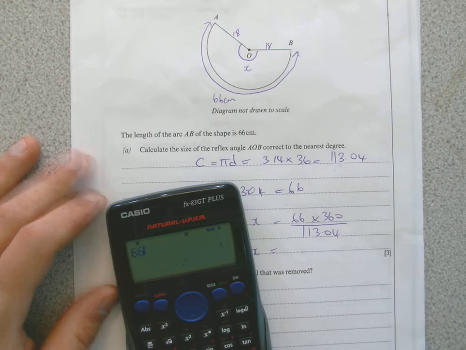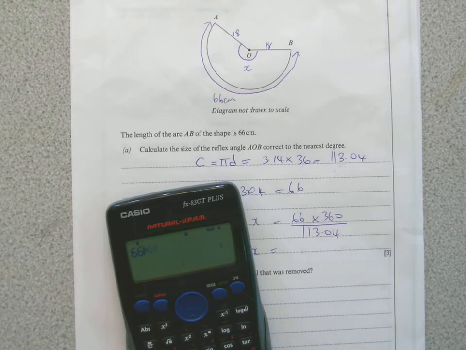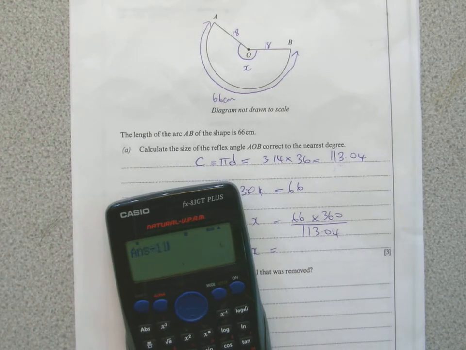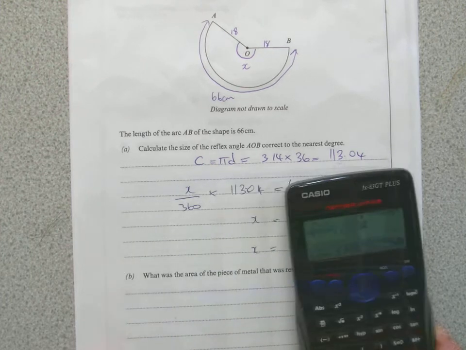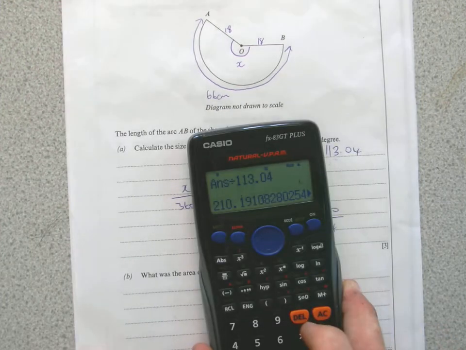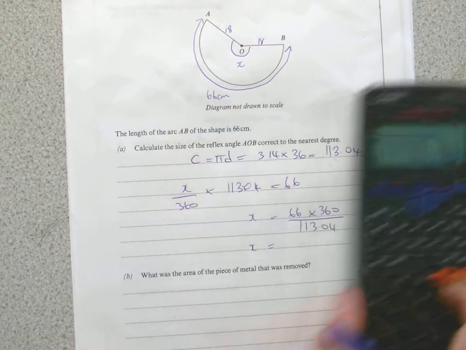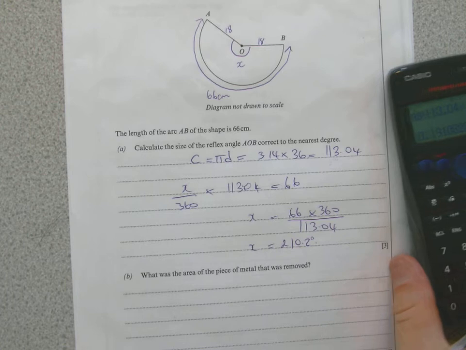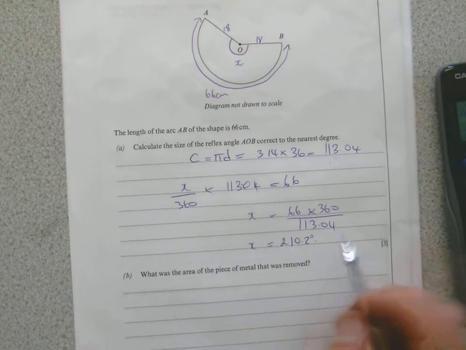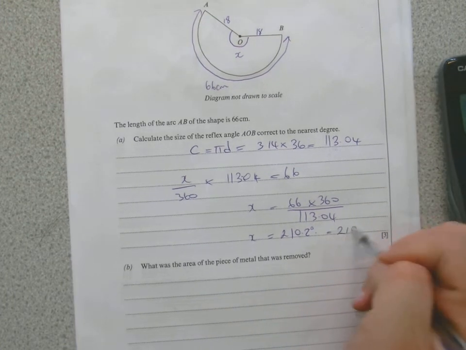So 66 times 360 divided by 113.04, and you get 210.19, so 210.2 degrees, one decimal place. But it does say to the nearest degree, so we'll say 210 then.